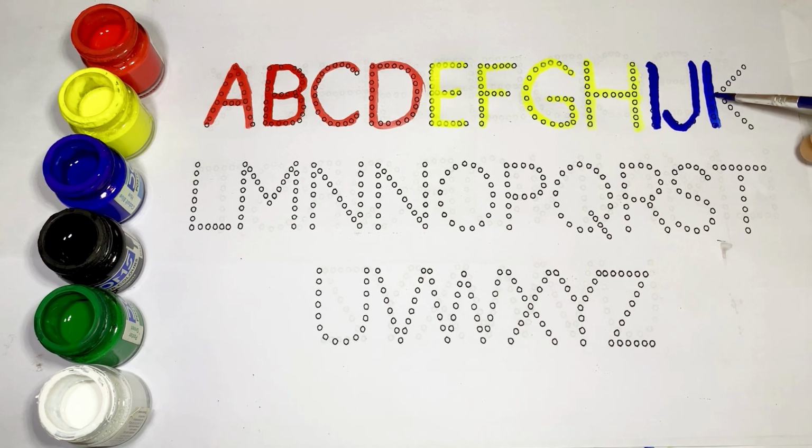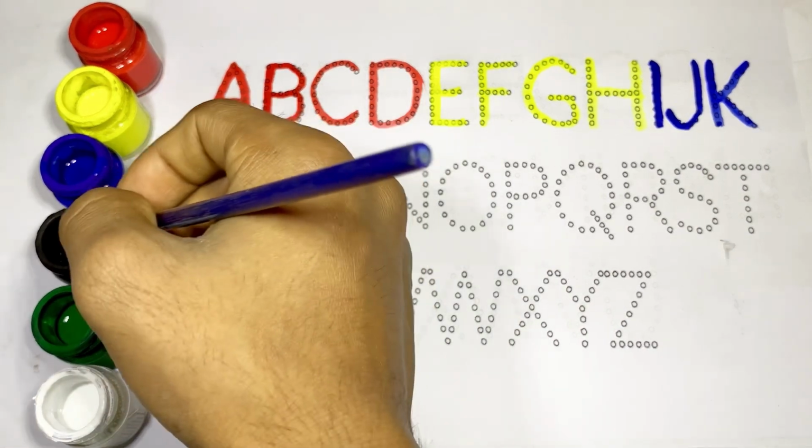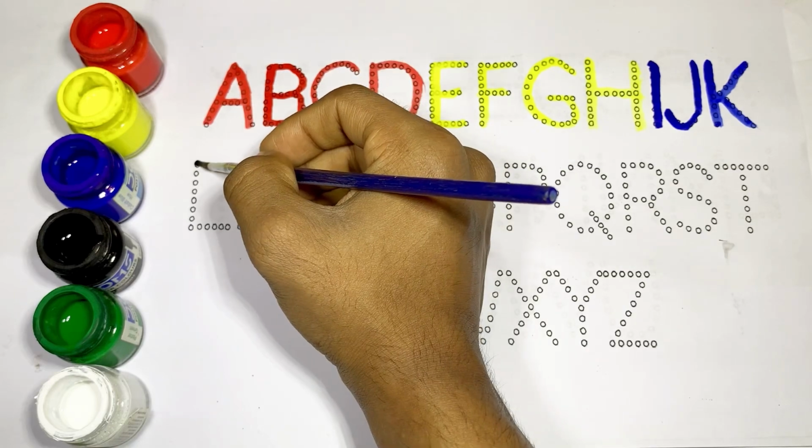K. K for kite, K for king. Kids next L. L for lion, L for lemon. And use black color.